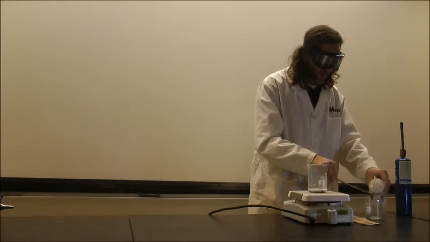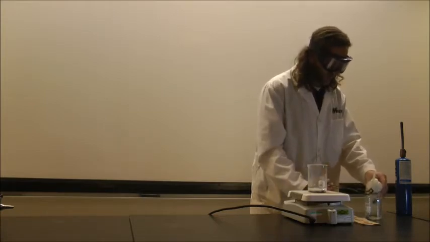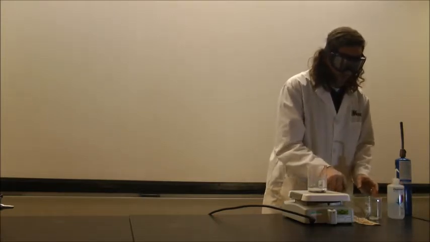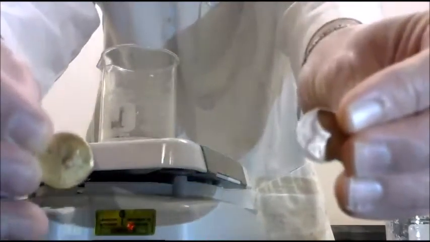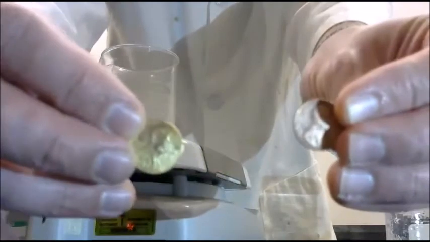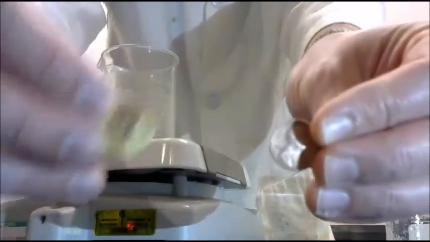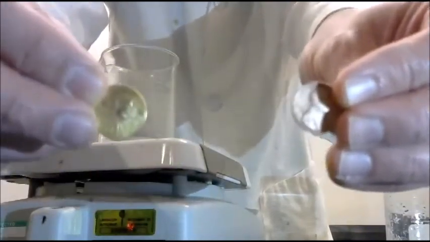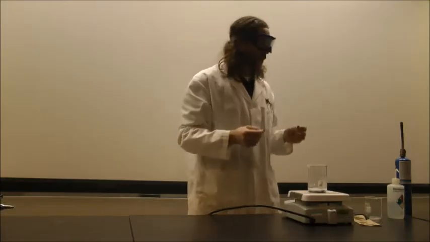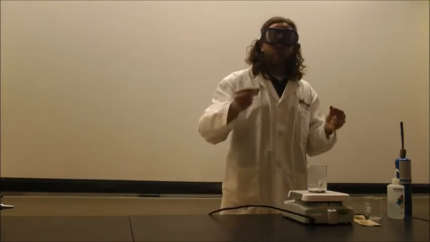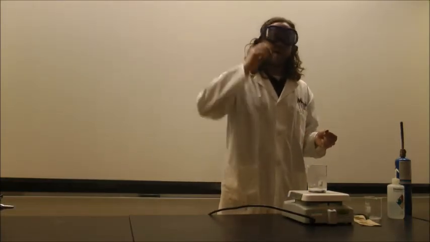So I haven't actually made gold pennies. What I've actually made are brass pennies. So you can see the apparent transformation from a copper penny to a gold penny, which is really a brass penny. So if you've ever seen somebody in a movie or a cartoon, whenever they get gold, they bite into it.